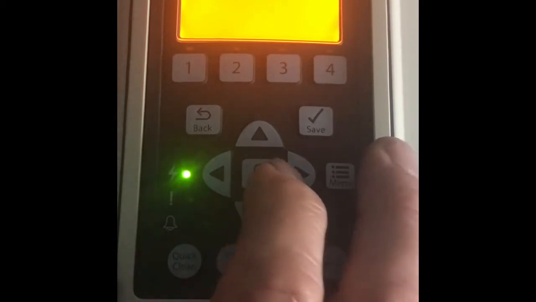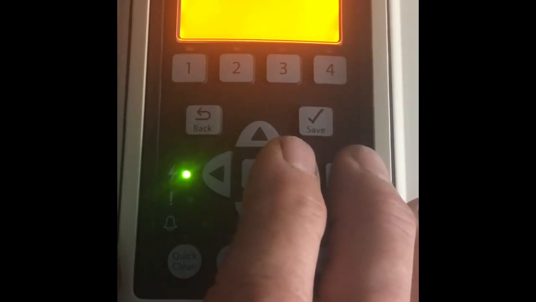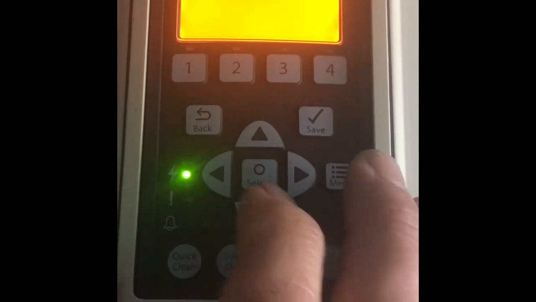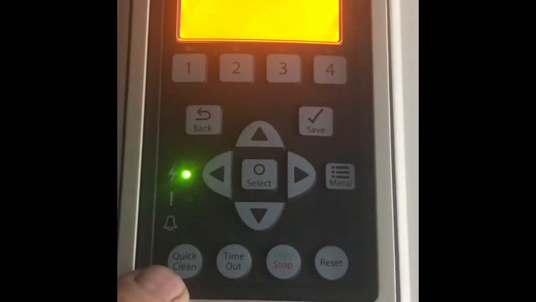Next thing we're going to see is features. The first one in the features is timeout. Timeout is not really necessary, so we don't adjust that. We'll go down to quick clean. Quick clean is right here. This is the button for the quick clean feature.